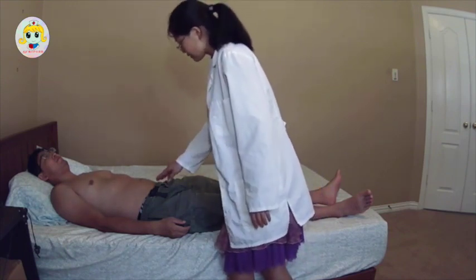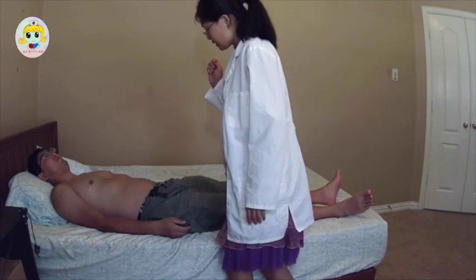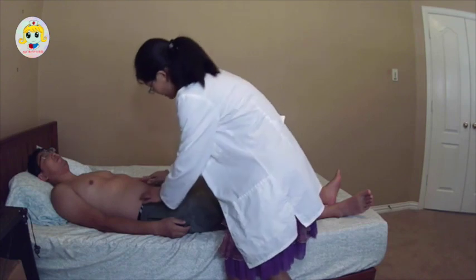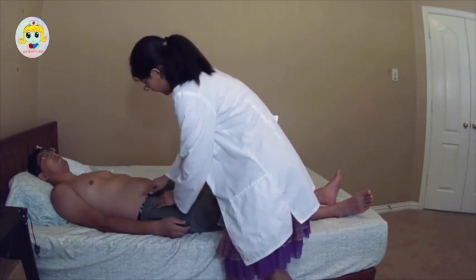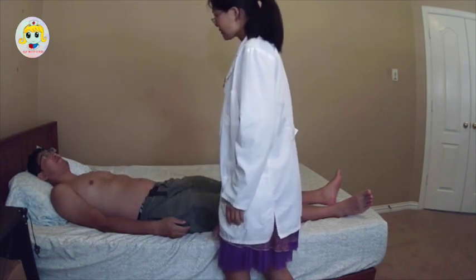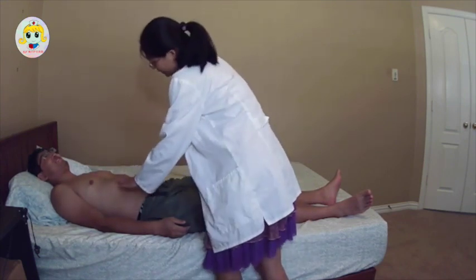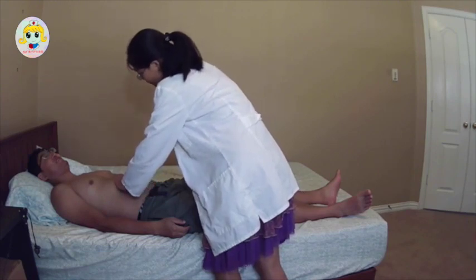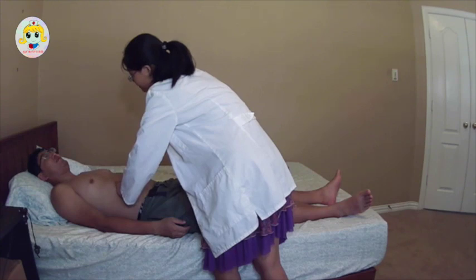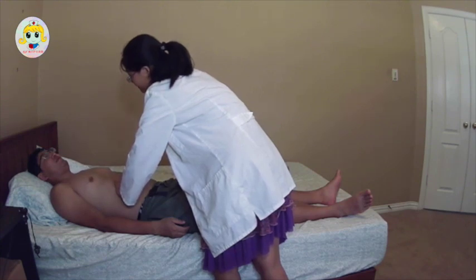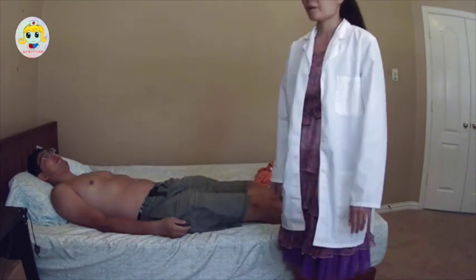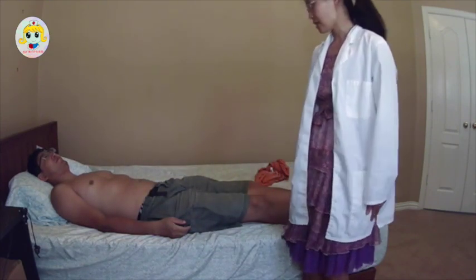I will press slowly and then release quickly. You tell me whether there is any pain. Okay. Any pain? Okay. Next, I will assess the Murphy sign. I will press here. Deep breath for me, please. Any pain? No. Okay. The McBurney point and the Murphy sign are negative.